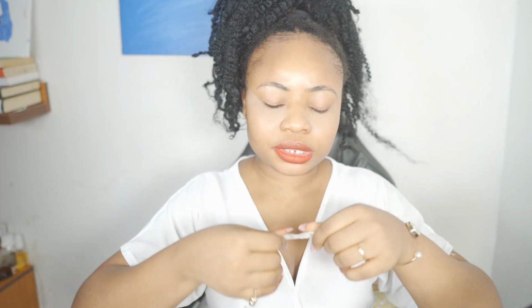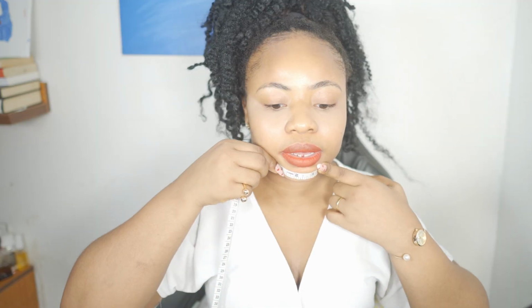I don't think we actually took a measurement of the chin, so let me just do it so you can understand what I'm saying. To measure the chin, you simply measure from here. Hold on, I want to use the inches, sorry. So my chin actually starts from here all the way here. So my chin is 3 inches, which I'm going to write down.